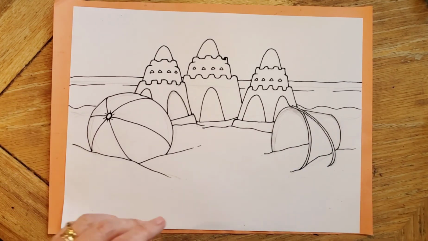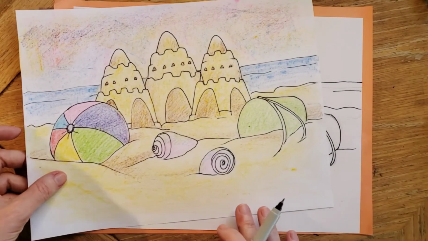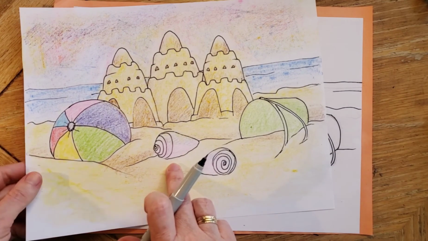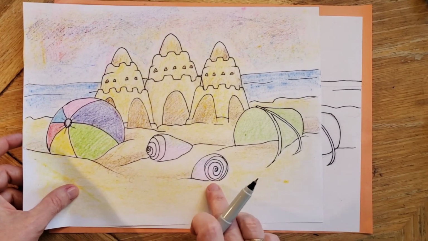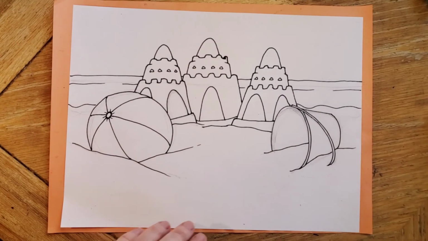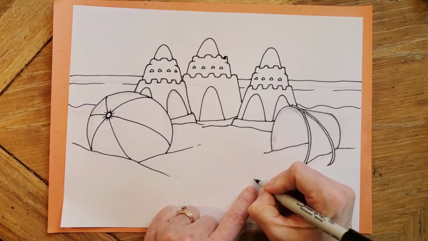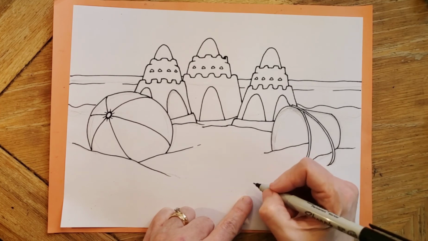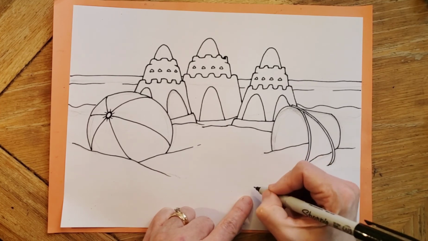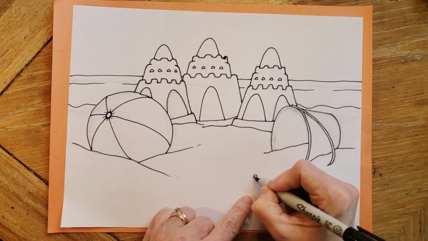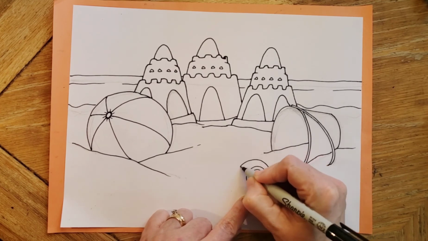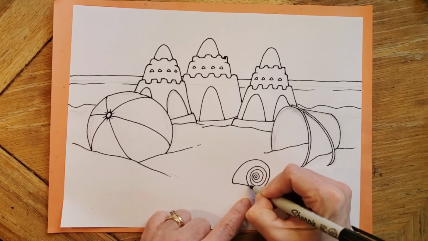All right, now let's talk about these shells. You can make any kind of shell you want. I just did 2 of this spiral kind, and I'll show you how I did it. I'll probably start with this one. Let's do this one first. So for this, I'm going to start with a spiral. I'm going to wrap around, and then on the last one, I'm going to come out and go over and come back to touch. So spiral around, around, around, around, and then on the last one, come out over and back in.